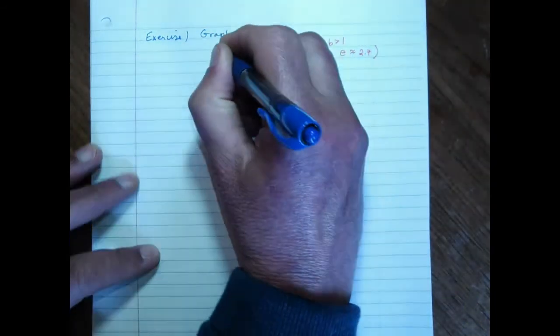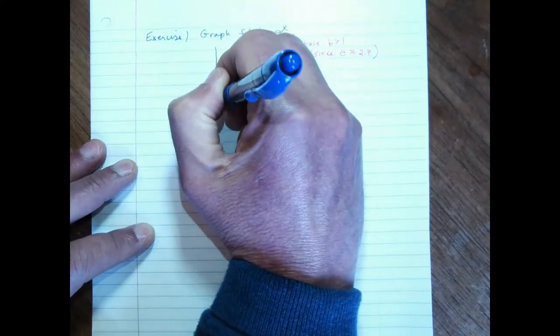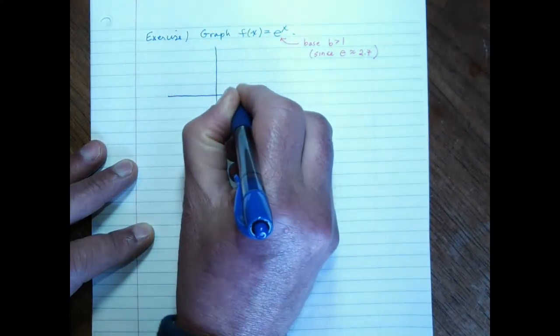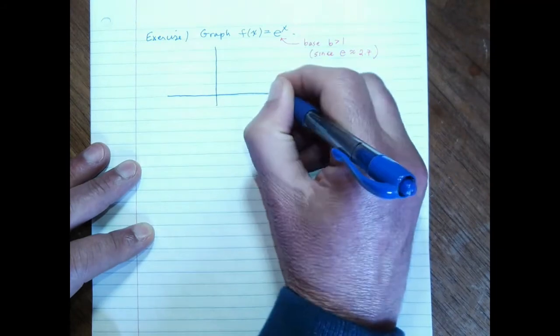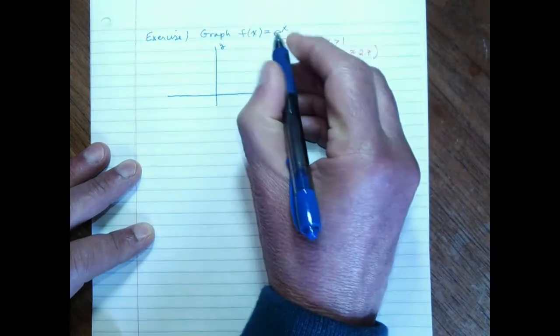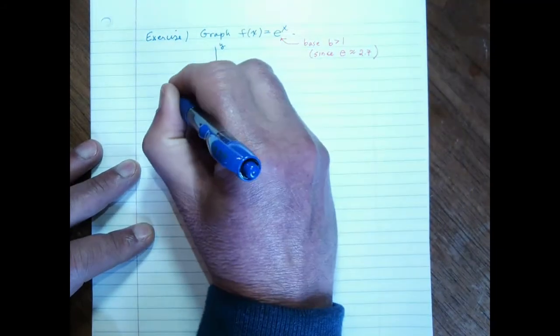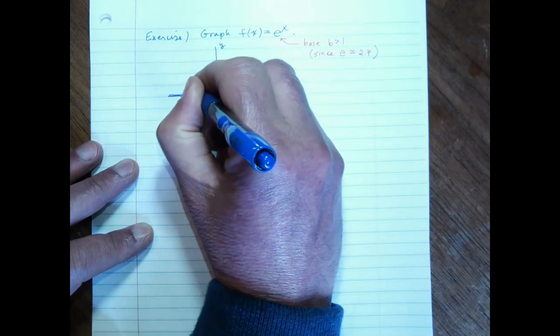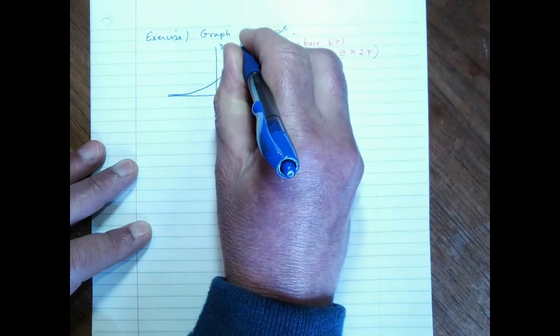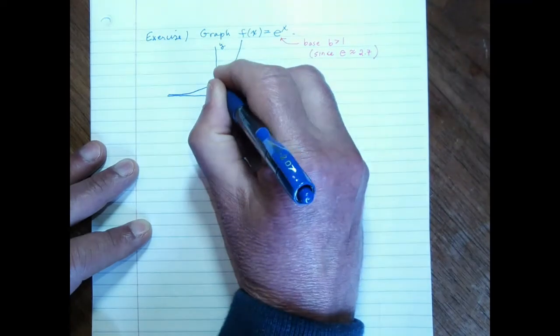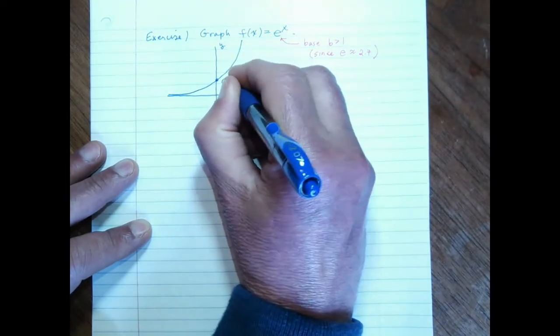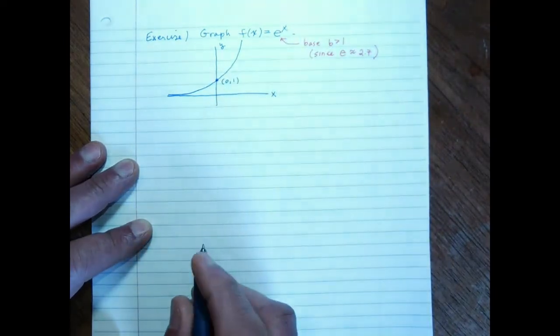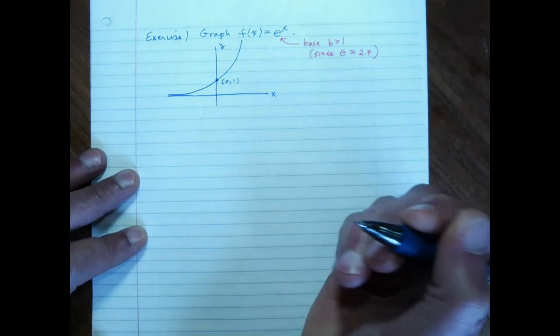So we can draw a rough sketch of this graph, just knowing that the base e is greater than 1. We know it's got to have this kind of shape. We know its y-intercept is 0, 1. E to the 0 is 1, just like that would be true for any number.